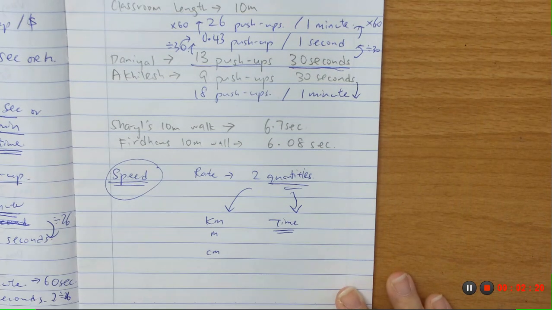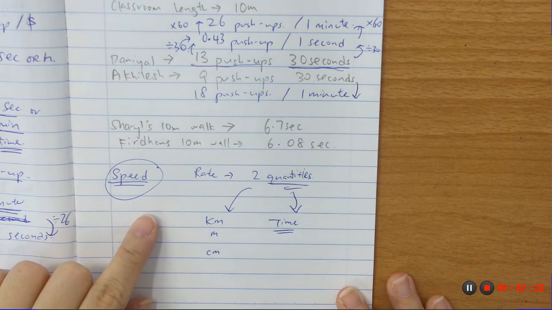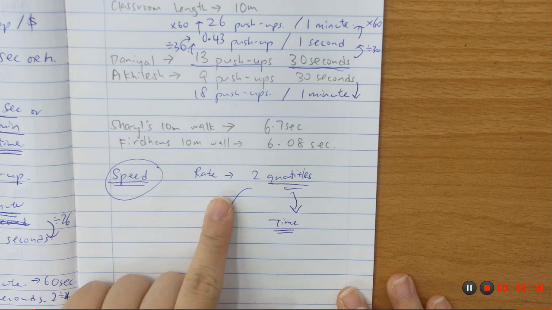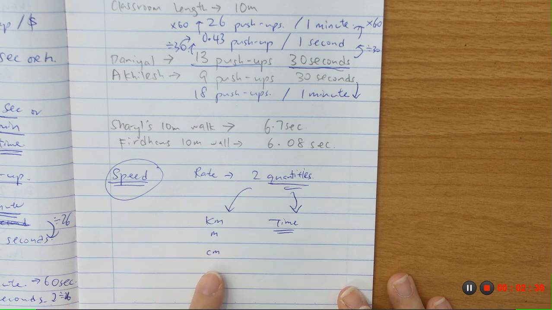And Zoya mentioned the most important information that we need to take note. For speed, P6 chapter, I say it's part of rate. It's nothing new actually, but it's a type of rate. And in this case, she pointed out these units of measurement: kilometers, meters, and centimeters.